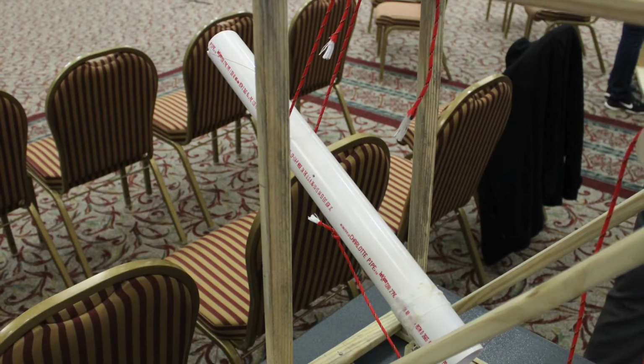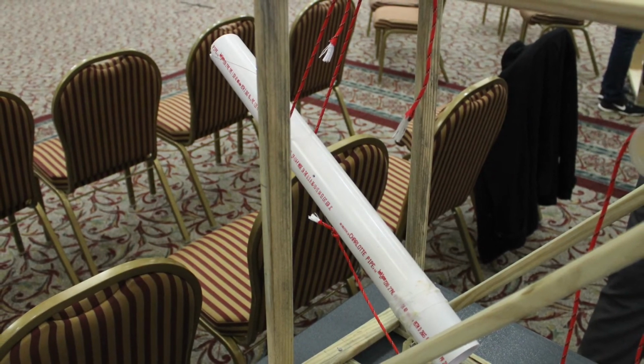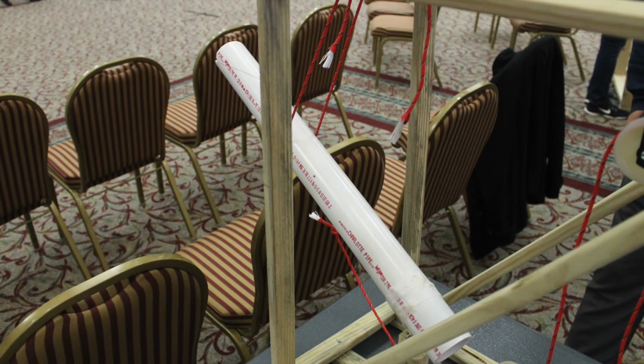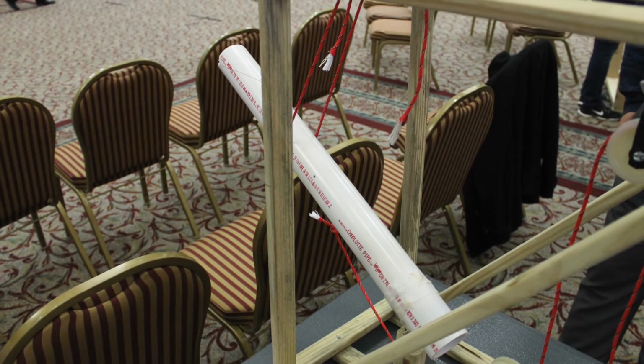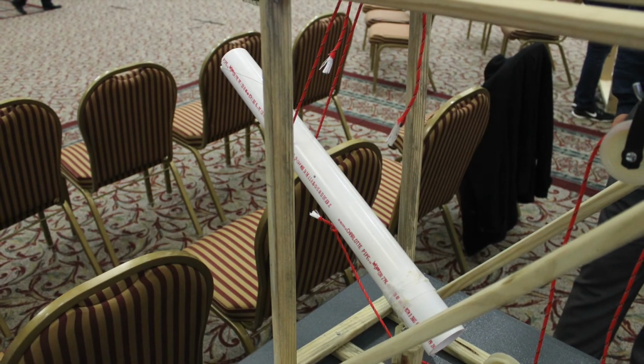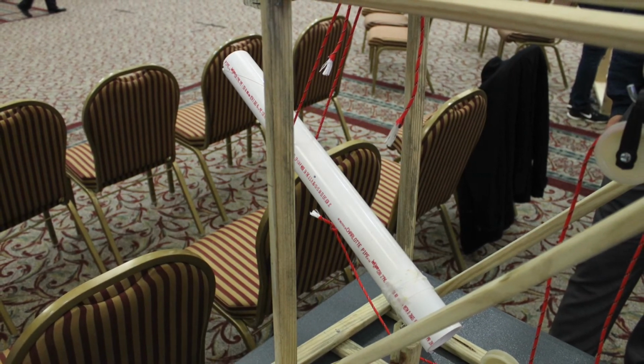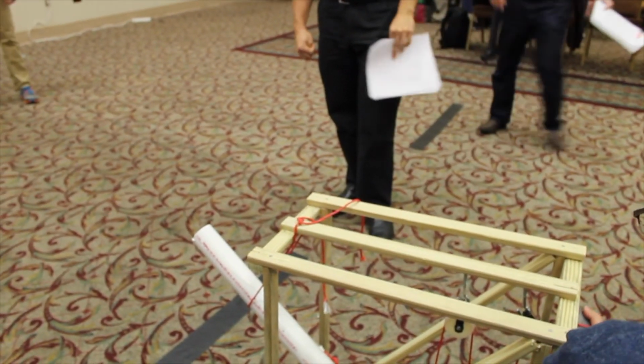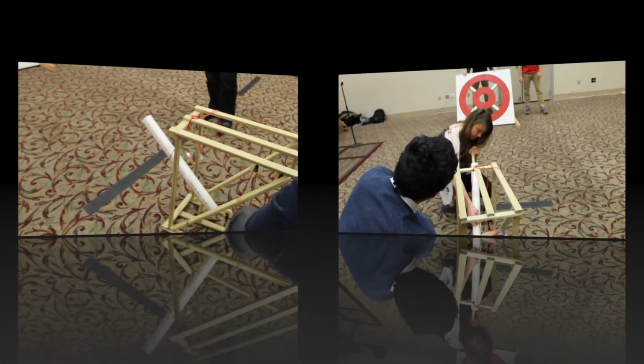Another problem was trying to transfer the full force of the system onto the net to launch the projectile as far as we could. We were losing energy because of friction, so we decided to smooth out the notches that held the rope and switch the rope to thread as it had less surface area.